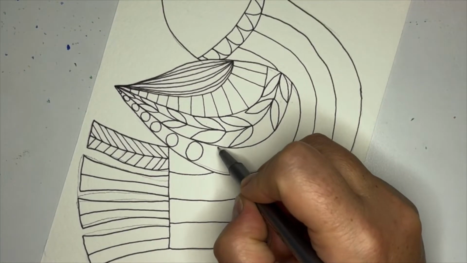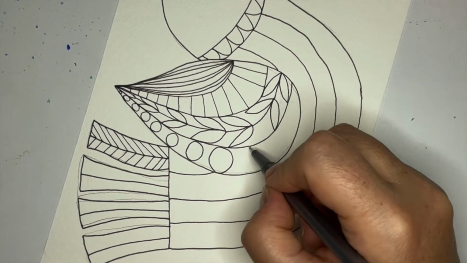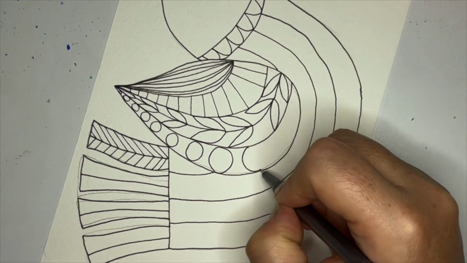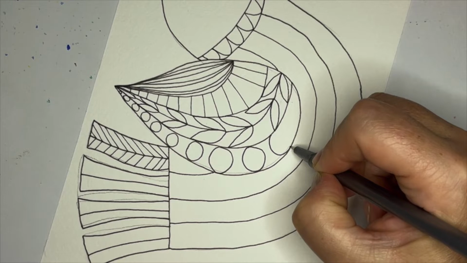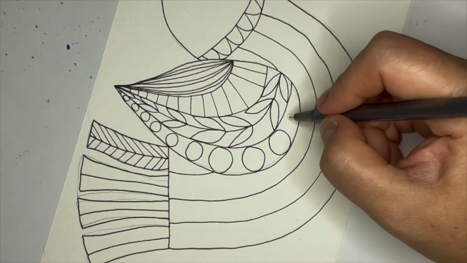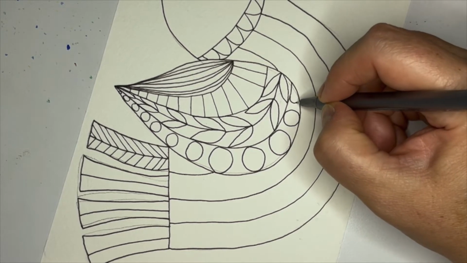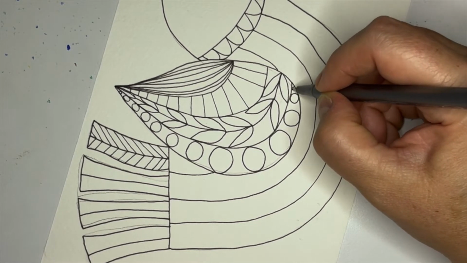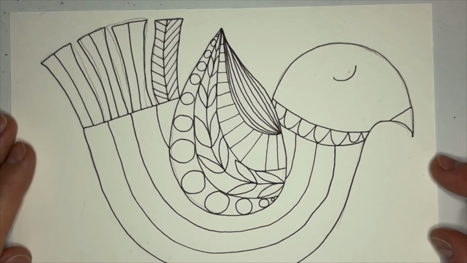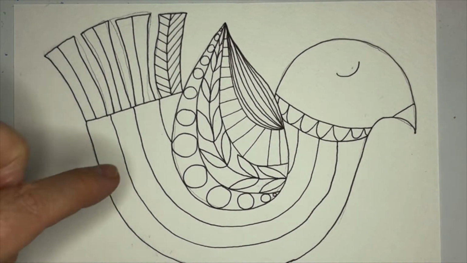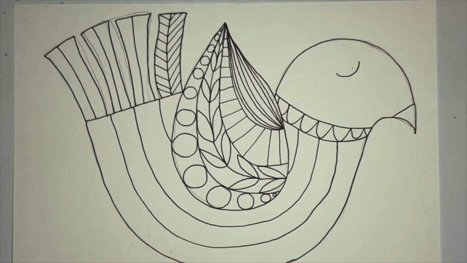And if you need to turn that paper, don't be shy. Do whatever works best for your hand so that your hand and your brain can do their thing together to make this pattern. And my last little circle is going to fit in there. All right. Now we have all of these little sections that we can start thinking about a pattern for.